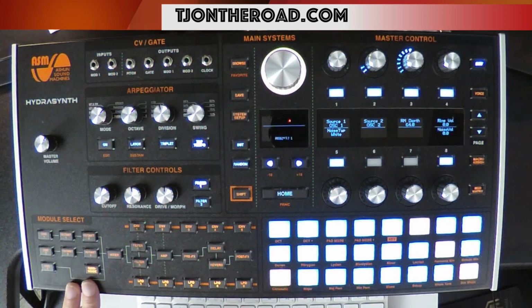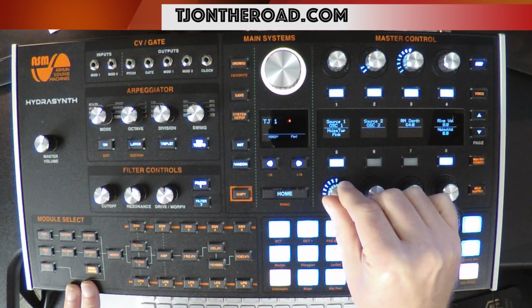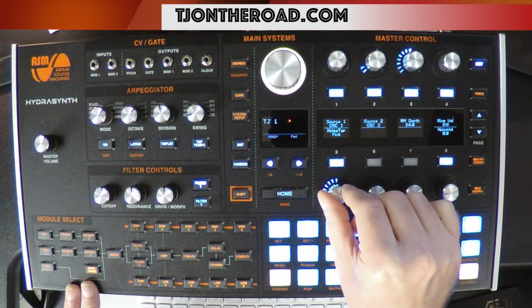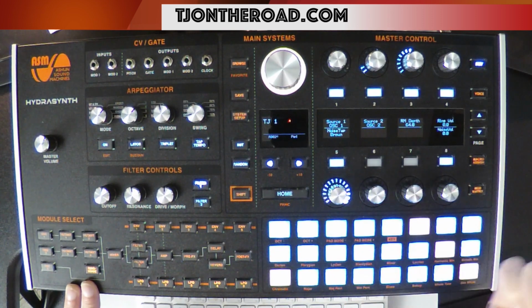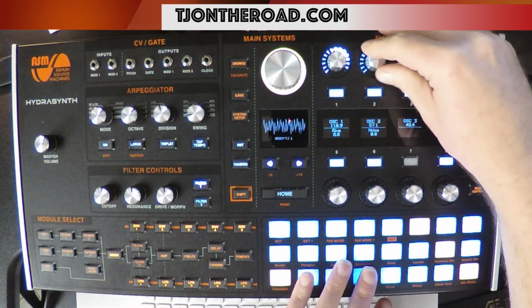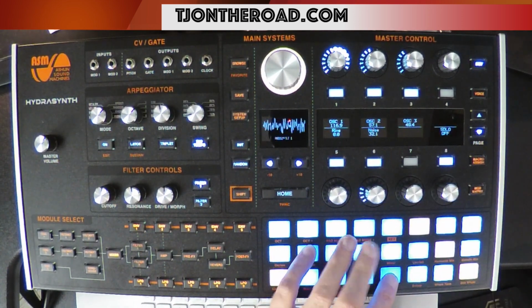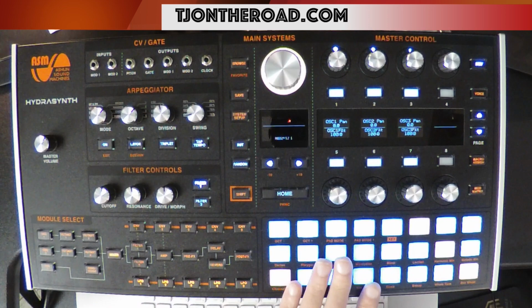Alright, and then you have the noise. You have different types of noise here and the ring modulator. You have white, pink, brown. Alright, let's just for a heck of a try the brown. Back to the mixer. I'm going to bring that up. Okay.